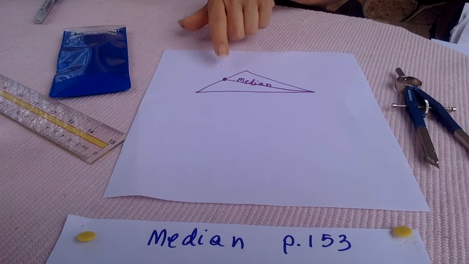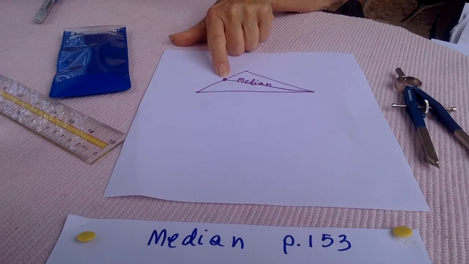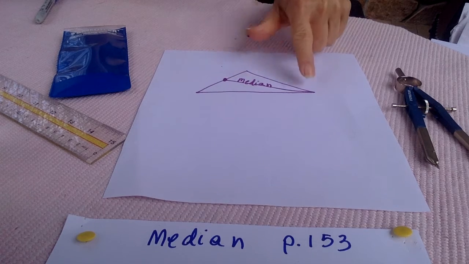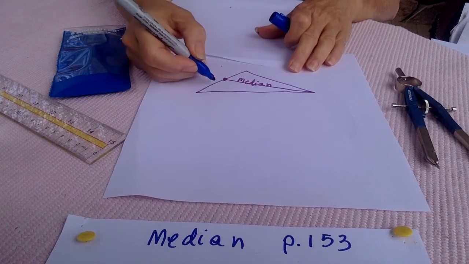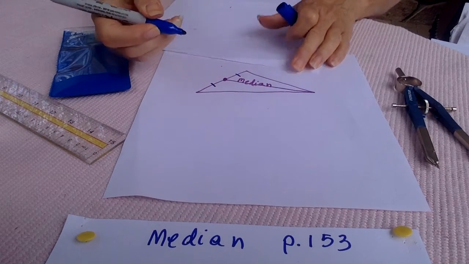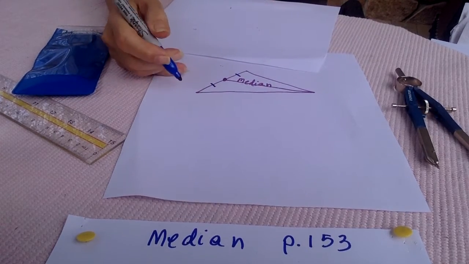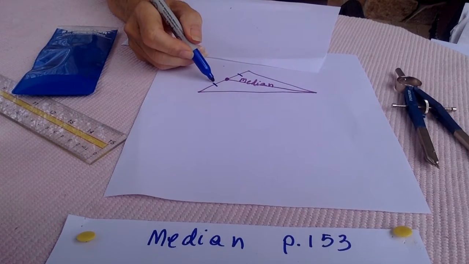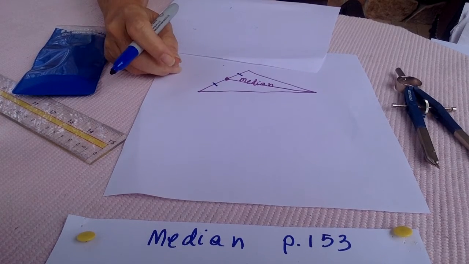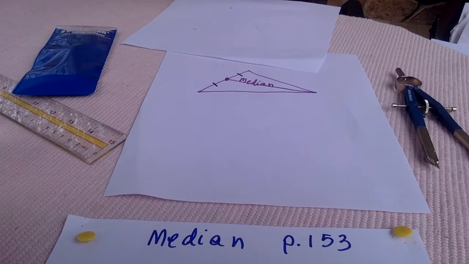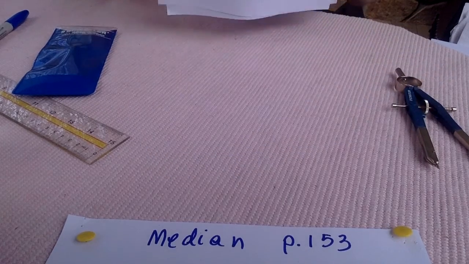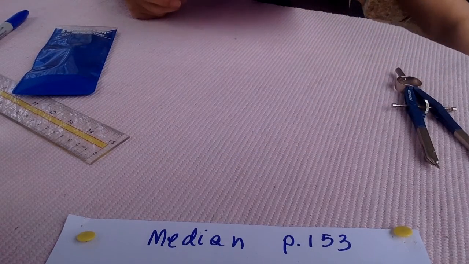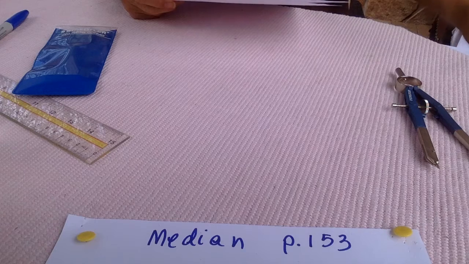We're going from the midpoint of one side to the vertex of the other. And I actually show the kids the midpoint. I actually put two dashes like this. If you remember from your high school geometry, this means that this side and this side are equal, all right? Which would be true if it was a midpoint. Okay. So let's go ahead and do this.